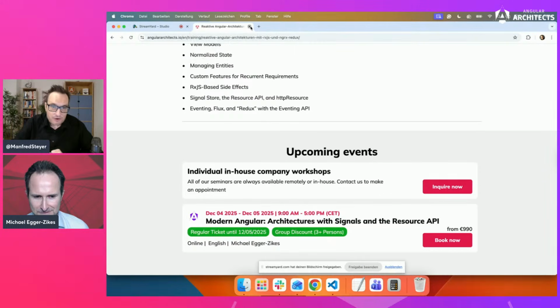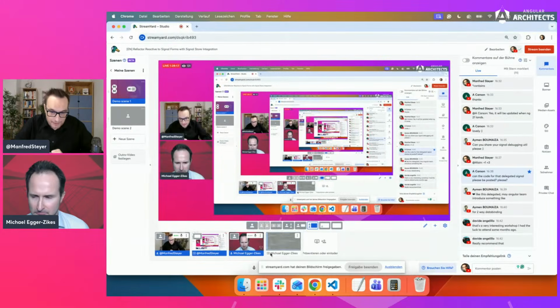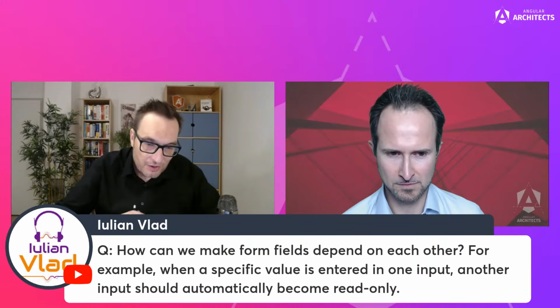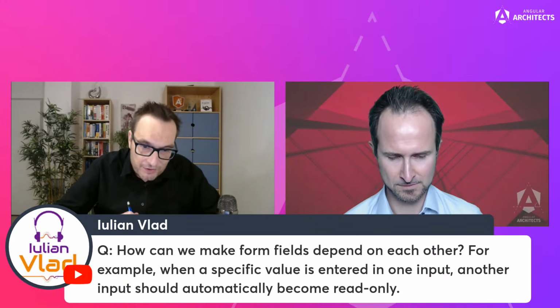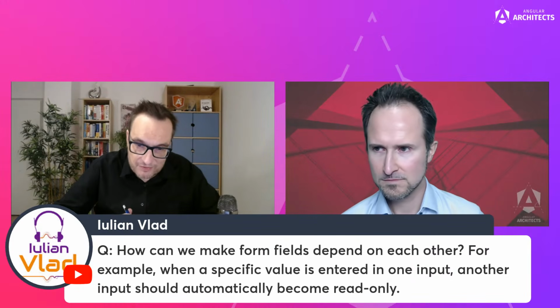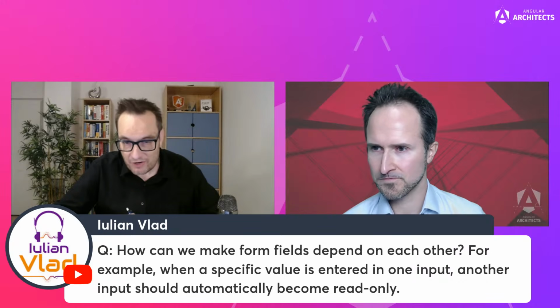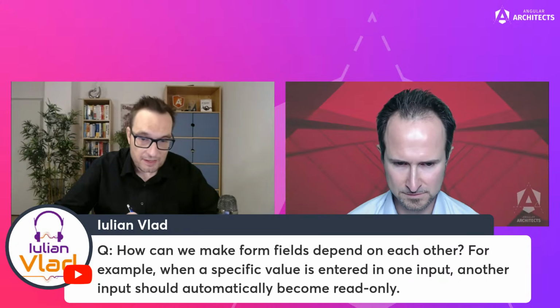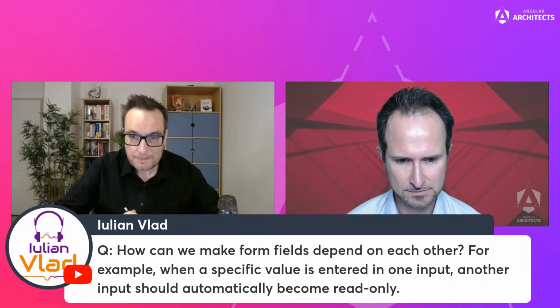Okay, so now let's go back to all the questions I have collected. Fine, great. So I start some of them. I already answered some of them, but let's have a look at the most important ones. For instance, this here: how can we make form fields depend on each other? For example, when a specific value is entered in one input, another input should automatically become read-only.